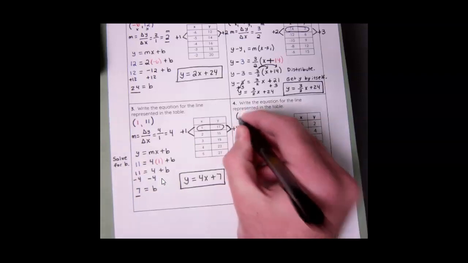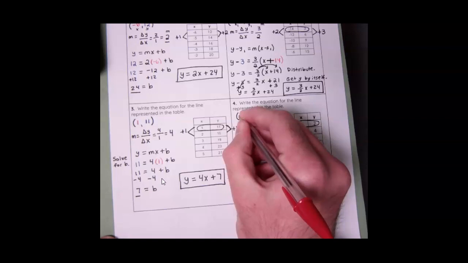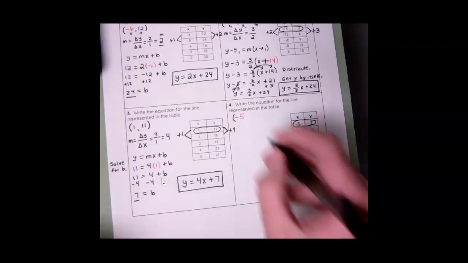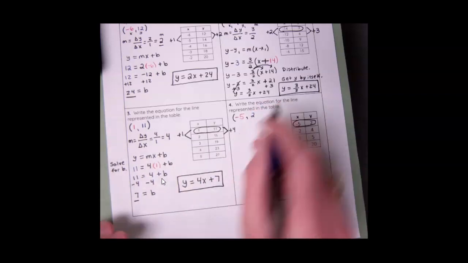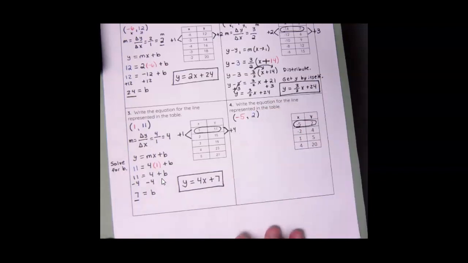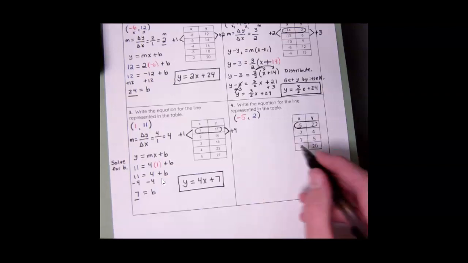Same process. I'm going to find my point. I'm going to find my slope. Right? Those are my two things I'm going to find. My point, let's pick this first one, negative 5, 2. So my point would be negative 5 as my x value, comma, 2 is my y value. Okay. So now I find my slope. Found my point, found my slope.